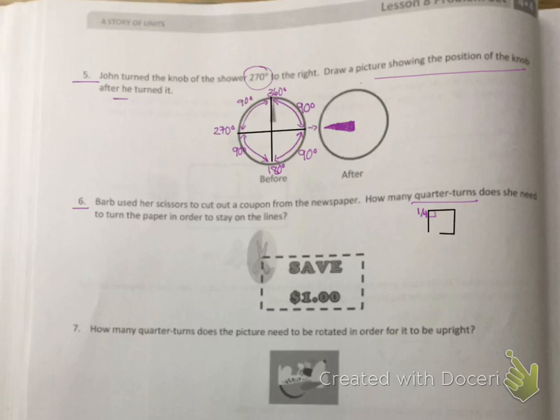A quarter. Why do we say a quarter of a turn? Well, if I made a whole square, right? This would be 2/4, right? This would be 3/4, and then this would be 4/4 of a quarter turn. So when we say quarter turns, we're talking about 1/4, 2/4, 3/4, 4/4, because there are 4 corners, right?